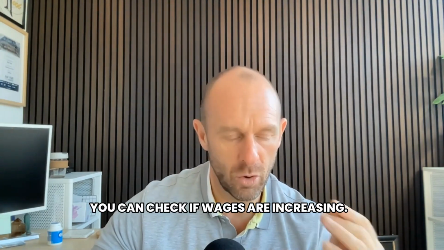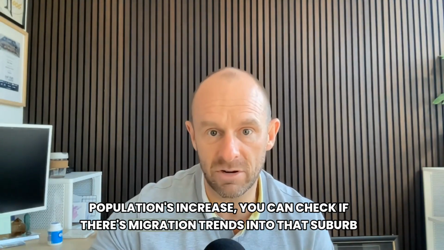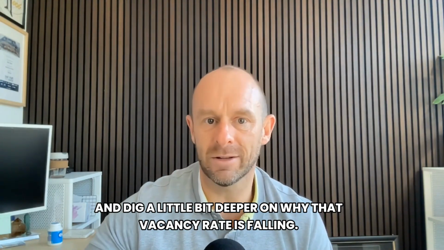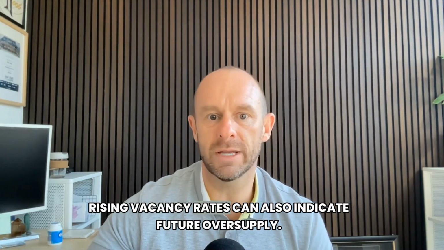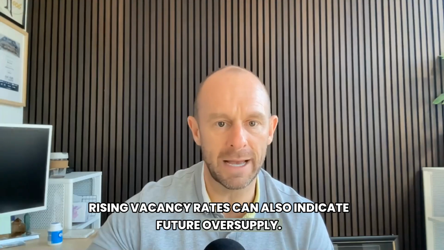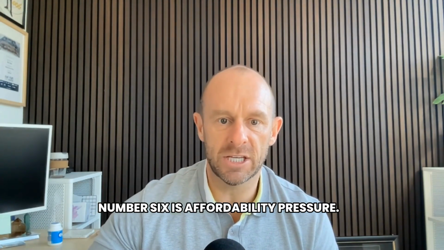You can check if wages are increasing. You can check if population's increasing. You can check if there's migration trends into that suburb, and dig a little bit deeper on why that vacancy rate is falling. Rising vacancy rates can also indicate future oversupply, so we obviously want to stay out of those locations if we can. Number 6 is affordability pressure.